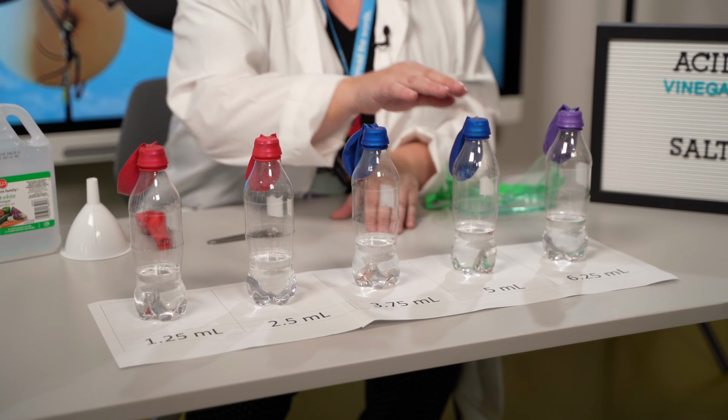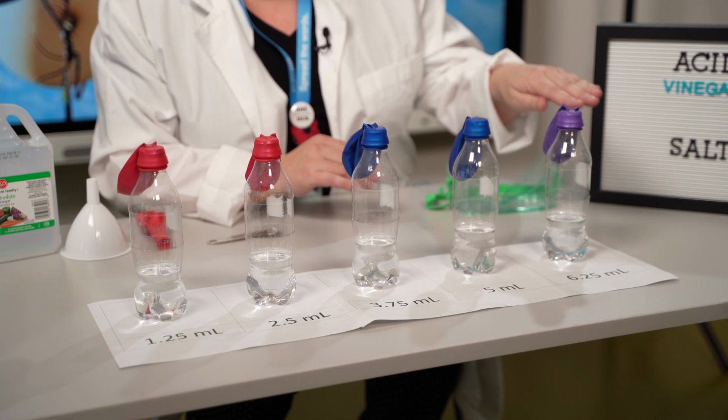Our fourth bottle has 5 milliliters of baking soda. And our sixth bottle has 6.25 milliliters of baking soda. We're going to experiment to see which balloon blows up the biggest, and therefore which experiment creates the most gas.